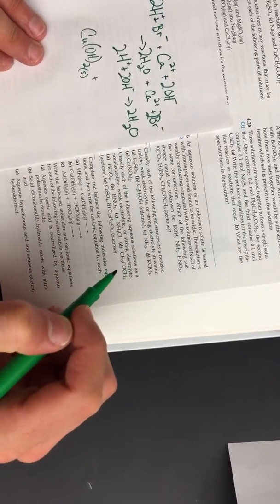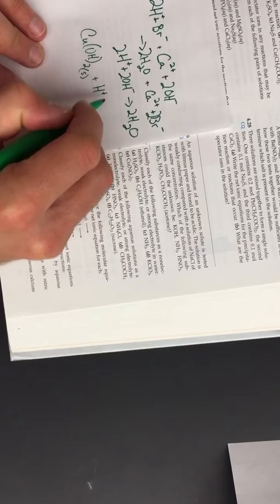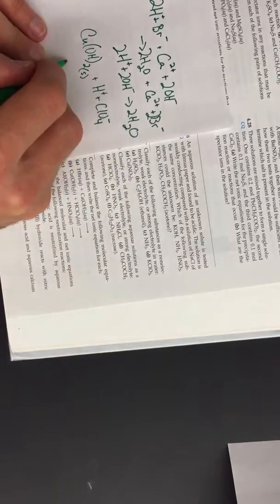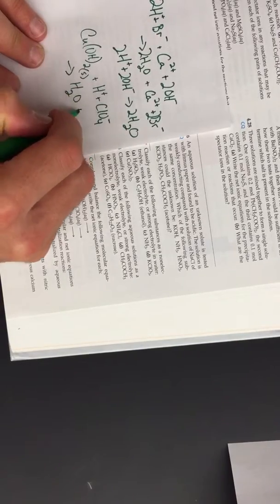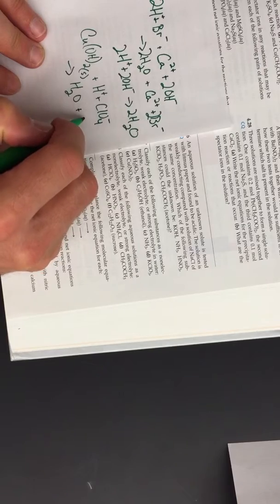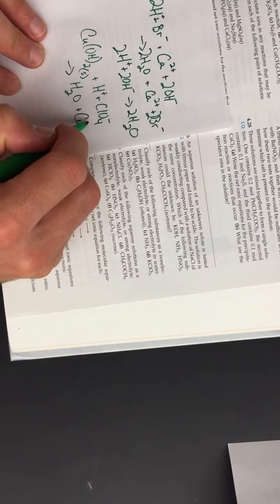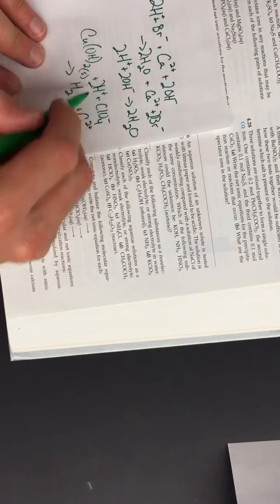But HClO4 is perchloric acid, so we have H ions plus perchlorate ions. When you do this, you're going to get water and copper perchlorate, which is actually soluble.